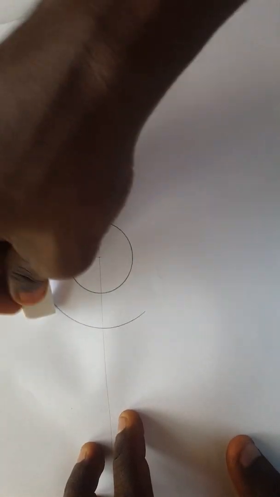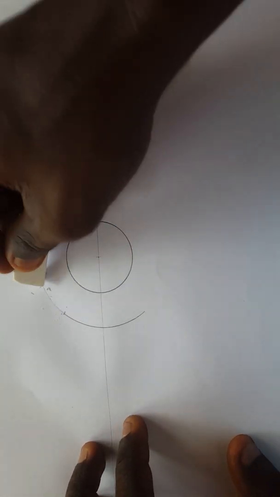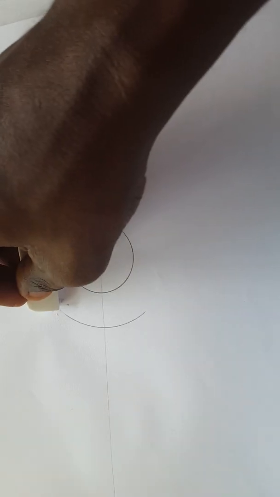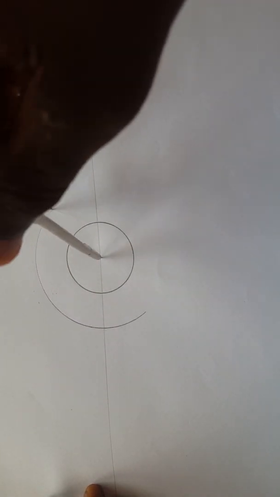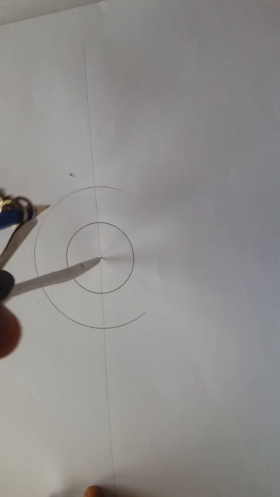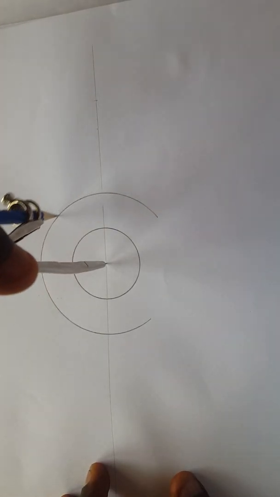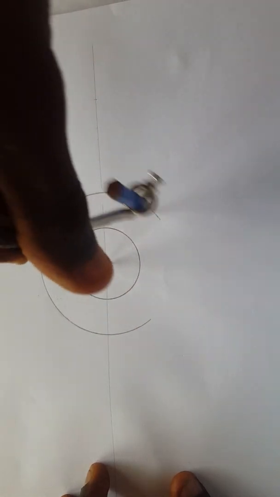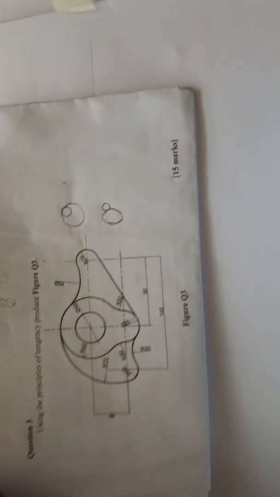Let me clean this side. Okay, let me clean this whole side. So I can use dark lines to represent this since it's part of the figure we are looking for. Okay, so we have this. Now we'll go back to our drawing.